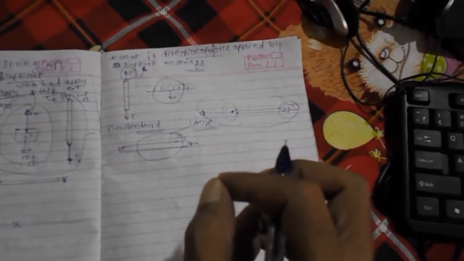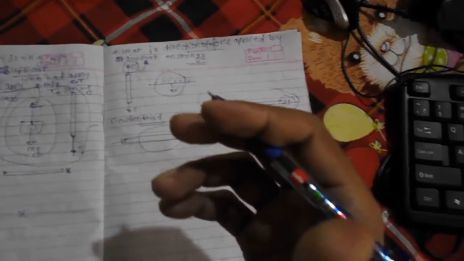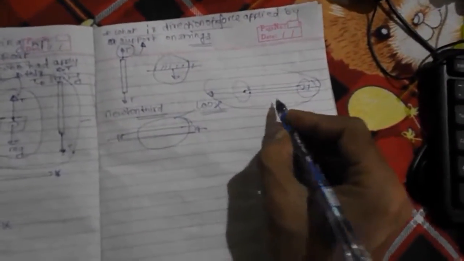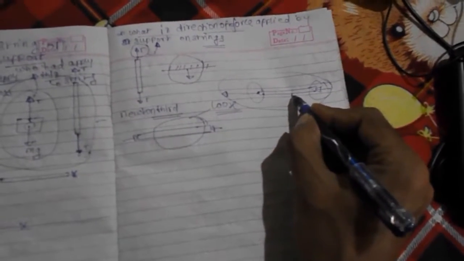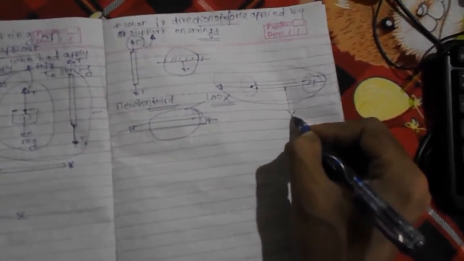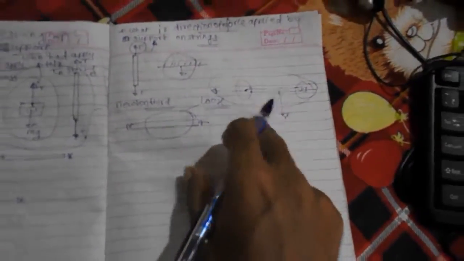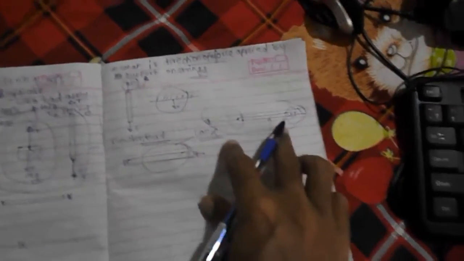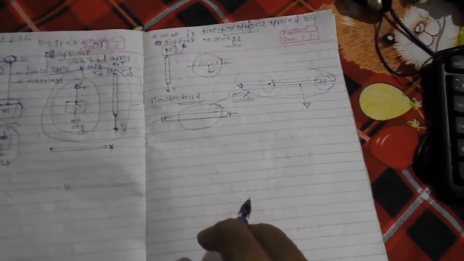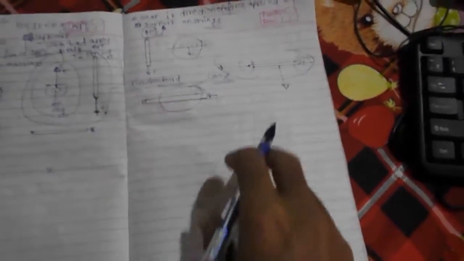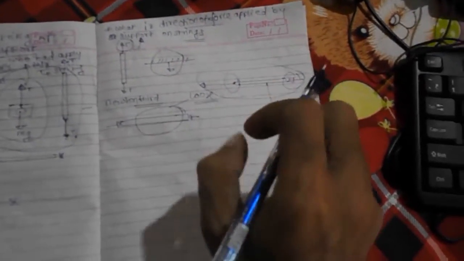But one of the very important things is that this string should be tight. Whatever the situation is, this situation is not going to happen. The string cannot increase in length. The string is inextensible.